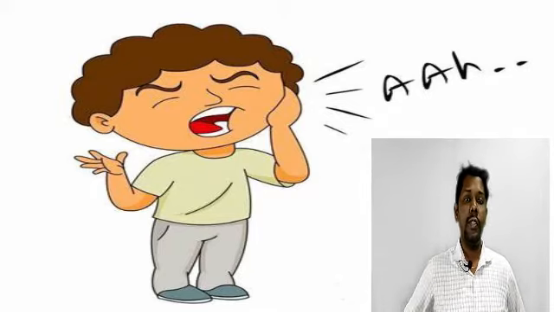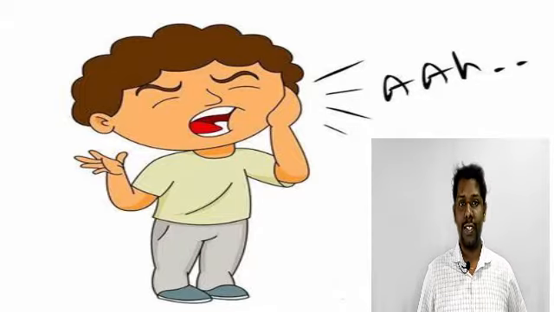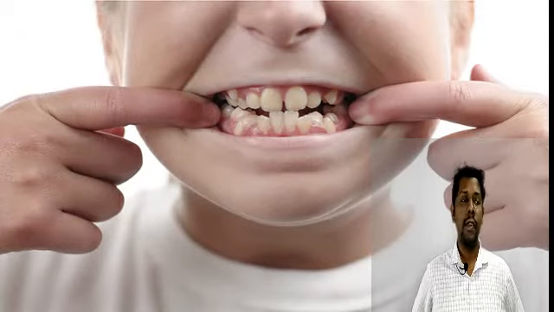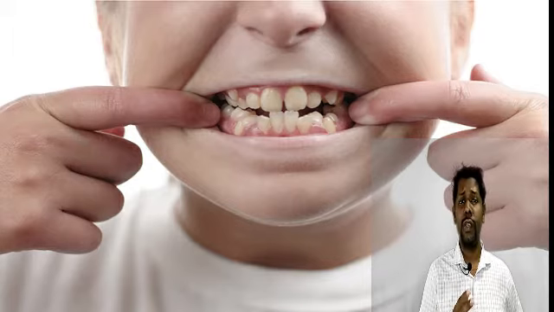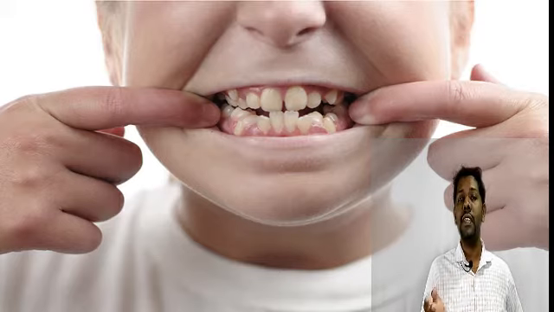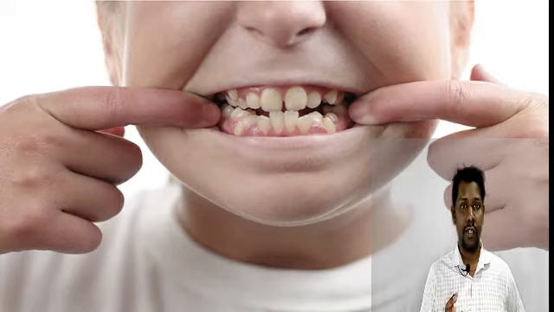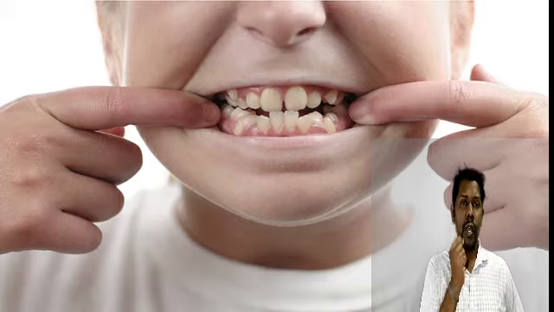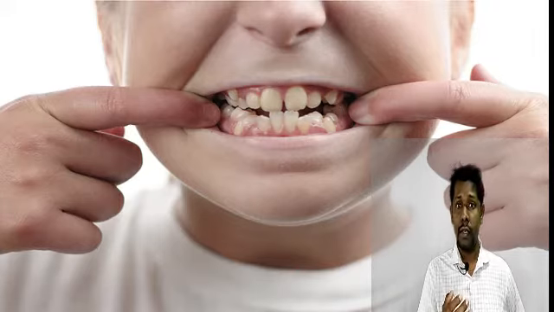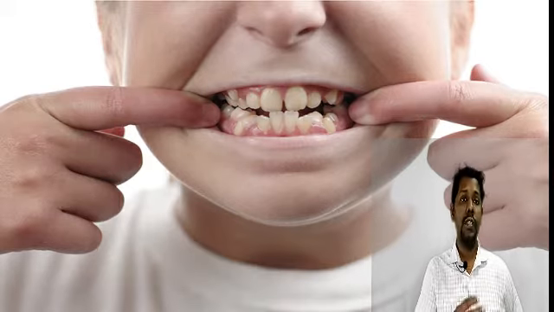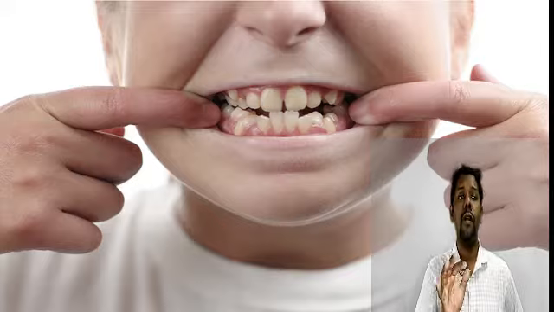And coming to the next one, the patient complains of malocclusion, that is malalignment. What questions will you ask the particular patient? Do you have any habits, like mouth breathing, tongue thrusting, nail biting, thumb sucking? These are the various habits you have to ask whether the patient has or not. Then also ask whether any of your family members, even the mother and father, have any malocclusion. It may be a hereditary one. So these are the questions you should ask if the patient complains of malocclusion.